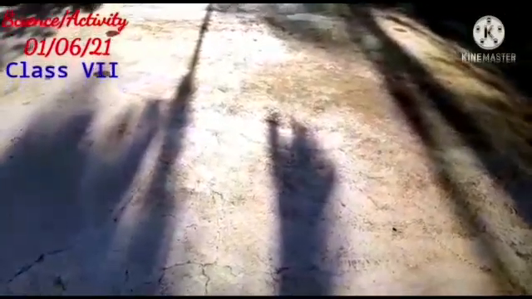Actually, how is this shadow formed? It may be black or grey in color. And what are the properties of shadow? These are all the things we can learn from today's topic. Okay. Actually, a shadow is dark in shape.